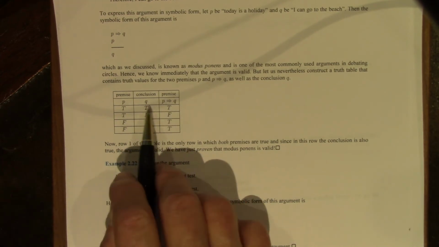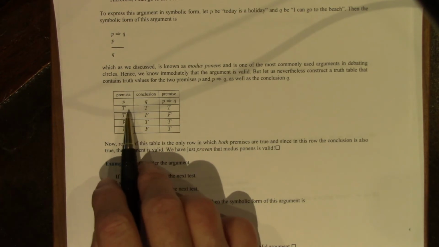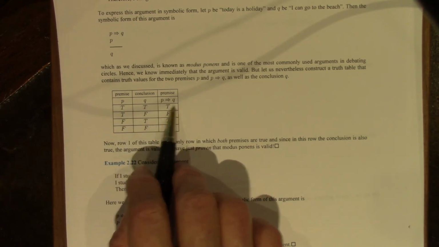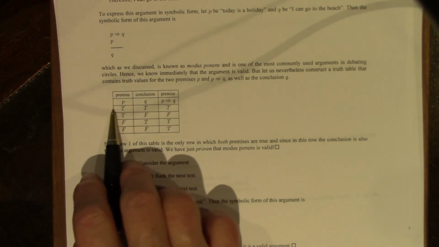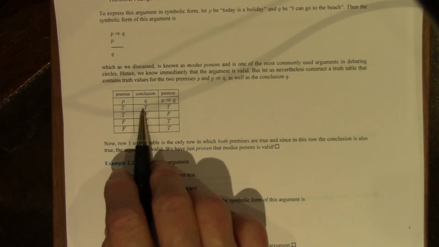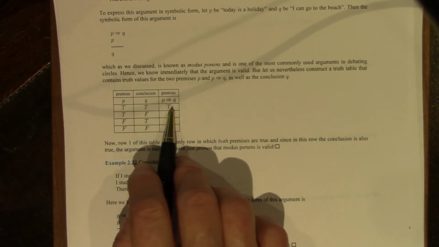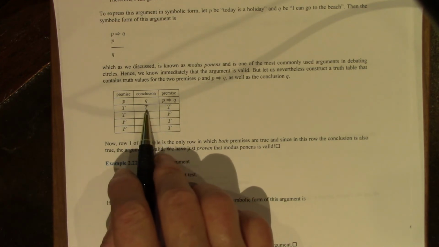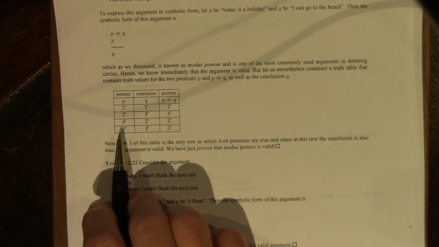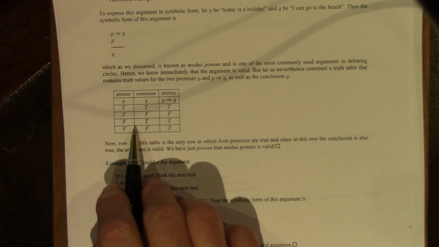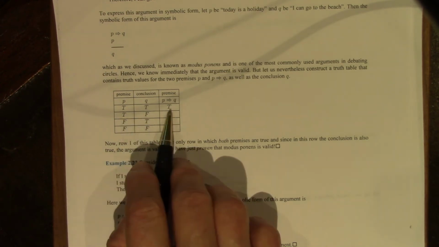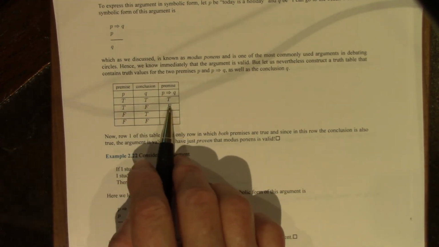It makes sense. So what I have to do is look at the rows in which both premises are true. So the first row, actually it's literally the third row of the table, the first row of truth values: true, premise true, conclusion true. And that is the only row in which both premises, the first column and the third column, are true. So this is a valid argument.